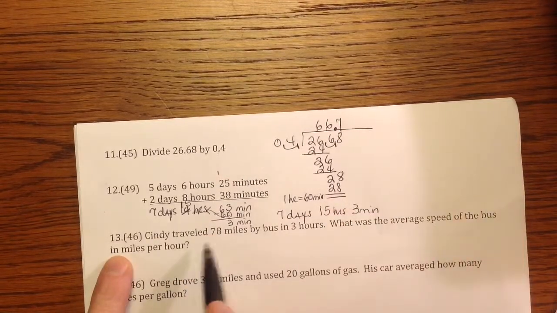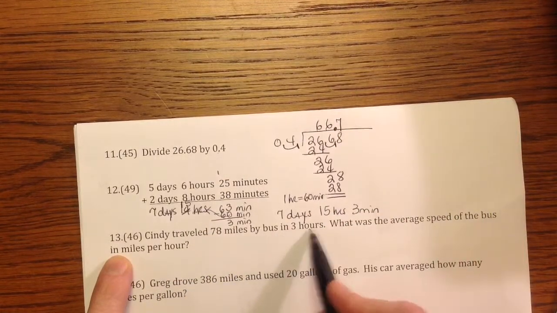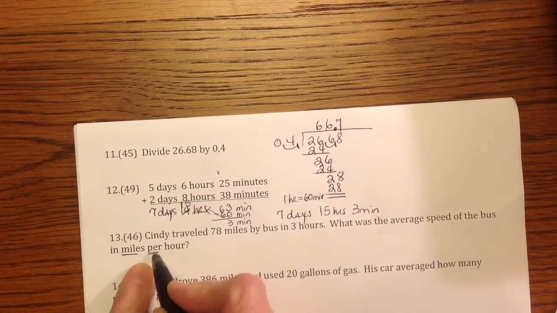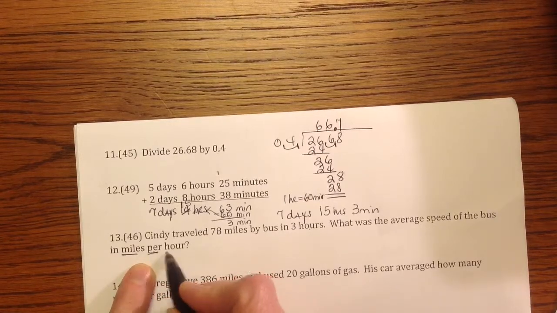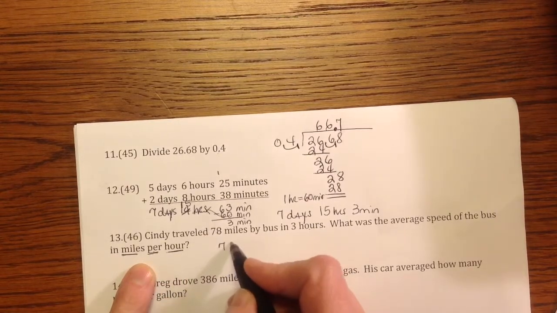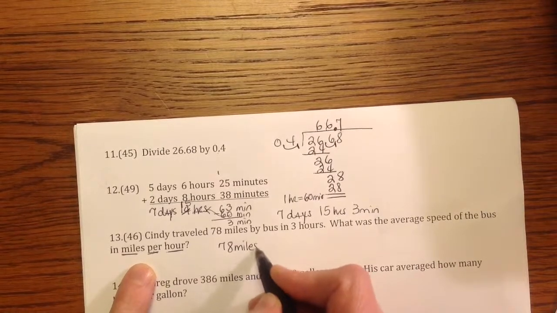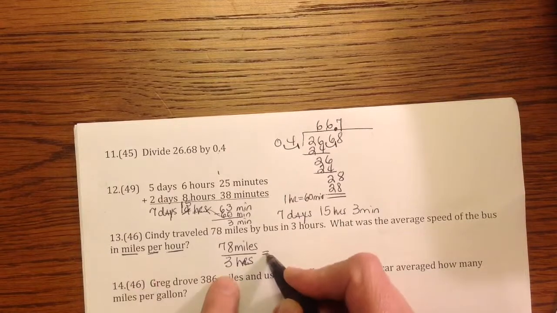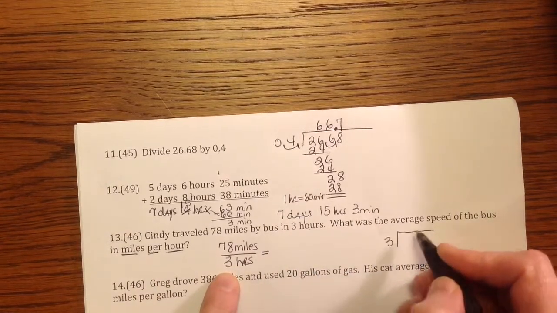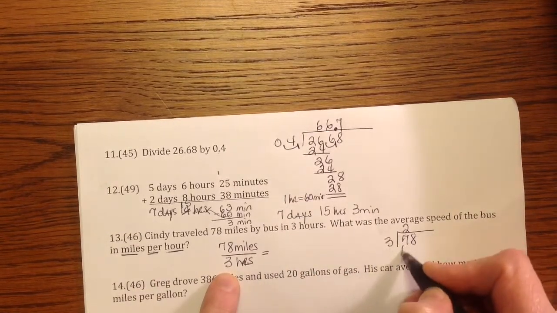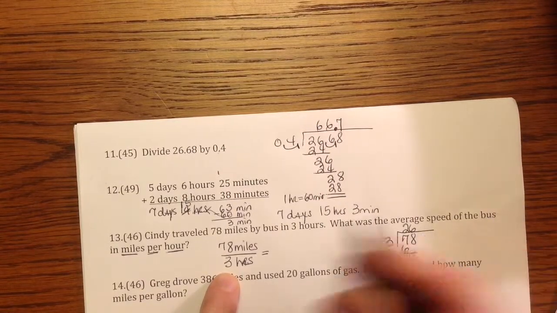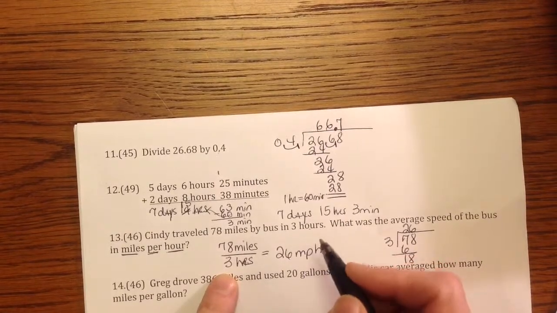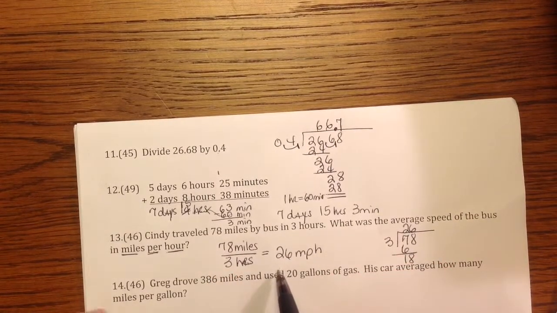Number 13, Cindy traveled 78 miles by bus in 3 hours. What was the average speed of the bus in miles per, that's your fraction bar, hours? So we've got 78 miles in 3 hours. So our average would be, let's go divide the 3 into the 78. And we get 26 miles per hour. That's pretty slow, so that may be city traffic or rush hour.